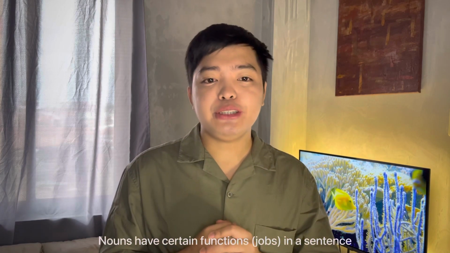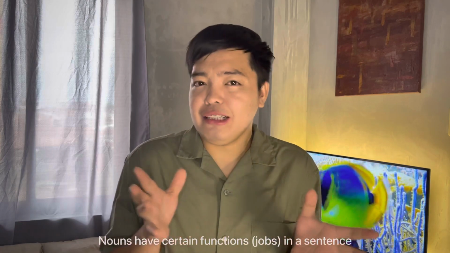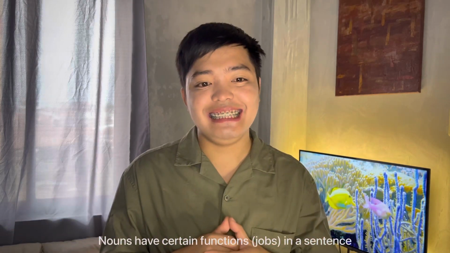Next is its function in the sentence. Nouns have certain functions, or sort of like jobs, in a sentence. There are several, but some are: first, it can be used as a subject of the verb. It can be an object of a verb, and it can also be a subject and object of a verb.